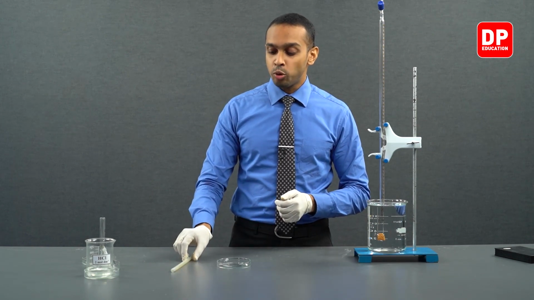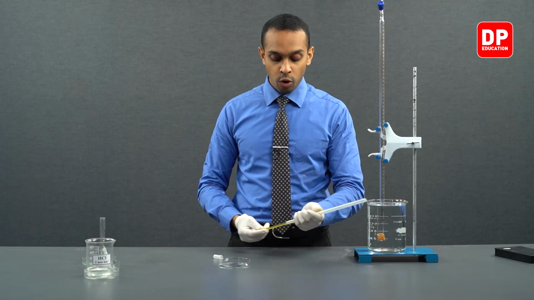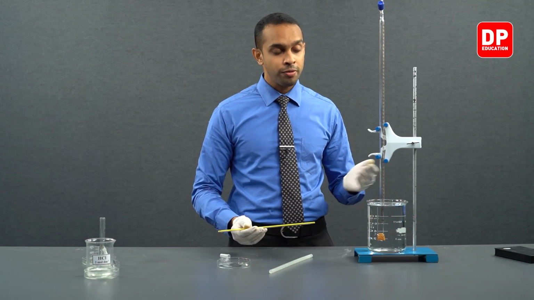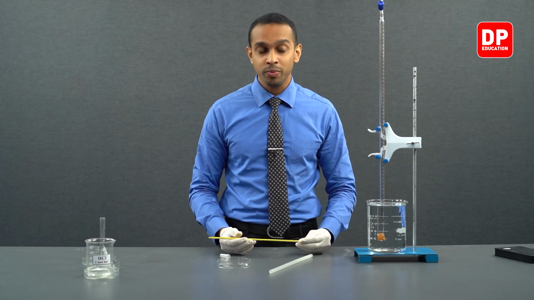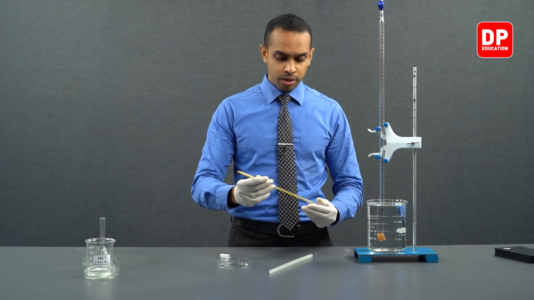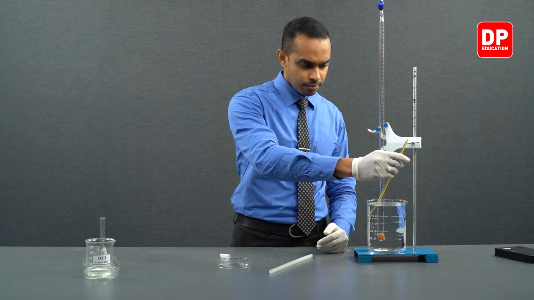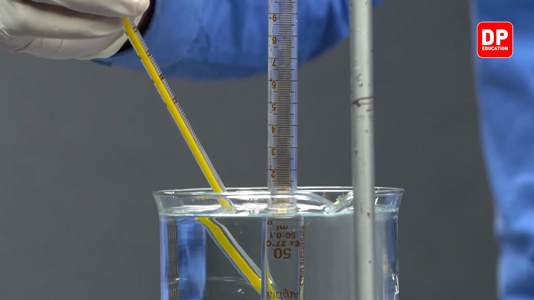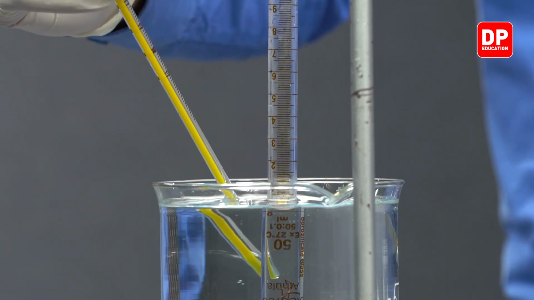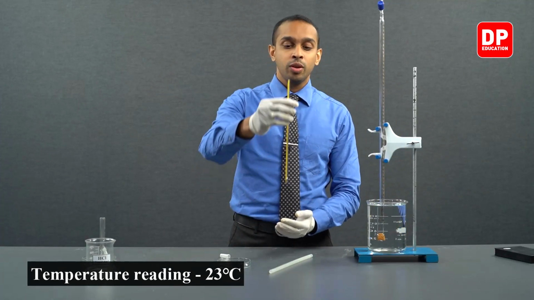Now, we have one more measurement to take, that is the temperature of this water. Because when you take the temperature of the water, we can have an understanding of the temperature of the gas here, because they come to an equilibrium where the temperature of the water and the temperature of the gas will be equal to one another. So, let's take the temperature of the water here. Temperature of the water is 23 Celsius. 23 degrees Celsius is the temperature of the water.